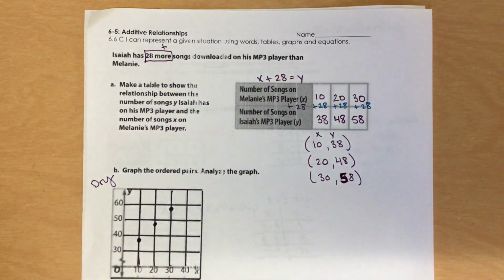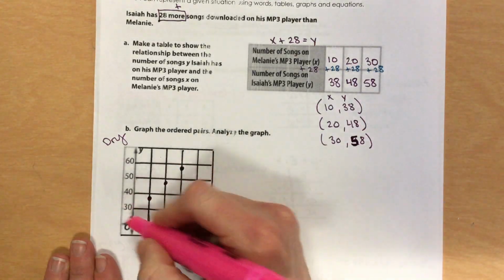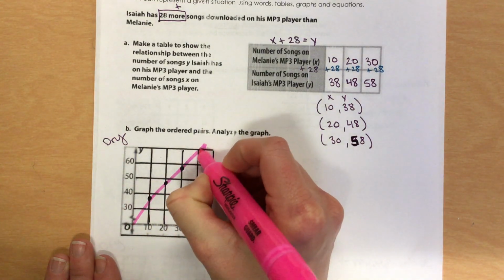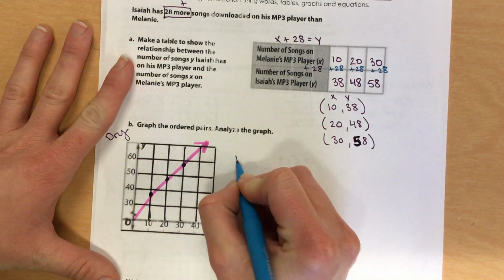Okay. What do you guys notice about our ordered pairs? Yep, hopefully you realize that if we connect them, they make a line, which shows that we have a linear relationship. Okay.